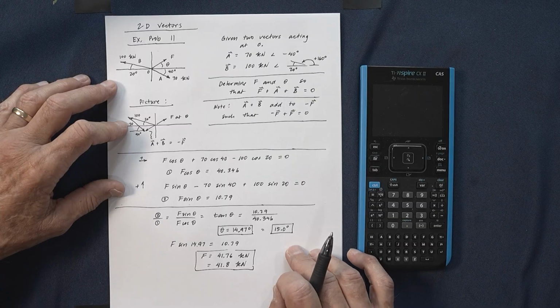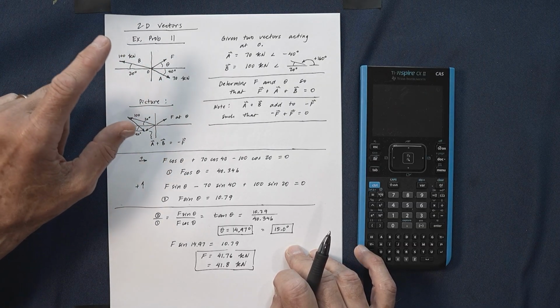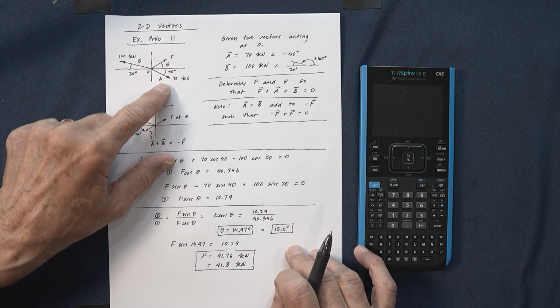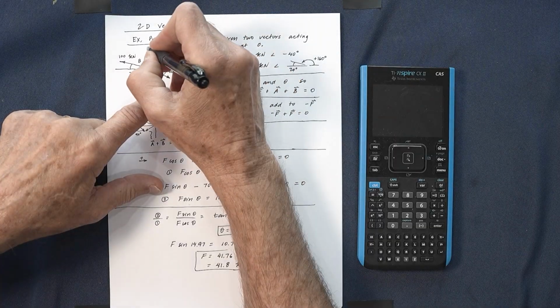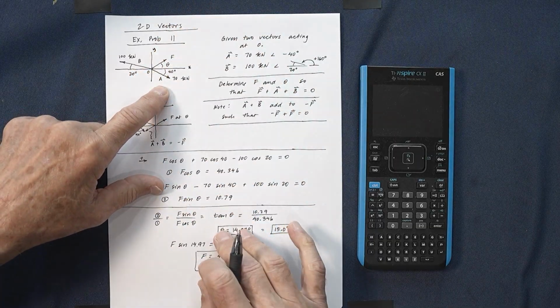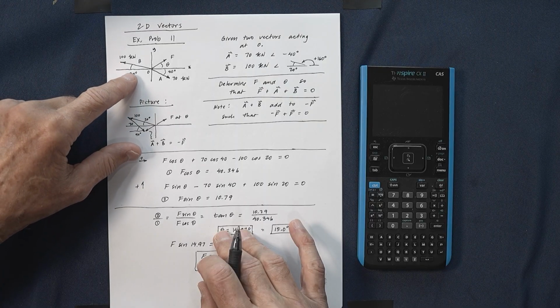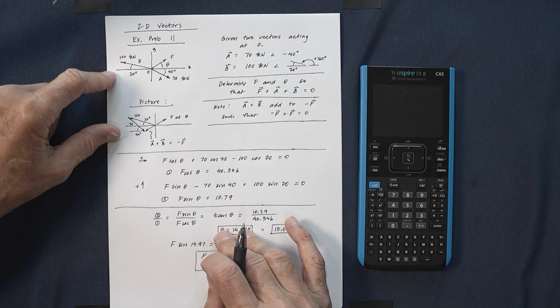So basically, in this problem, I have two different vectors, an A vector and a B vector. A is 70 kilonewtons at 40 degrees below the positive x-axis. And the B vector is 100 kilonewtons at 20 degrees above the negative x-axis.